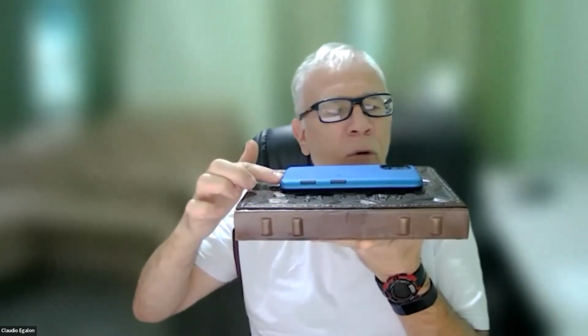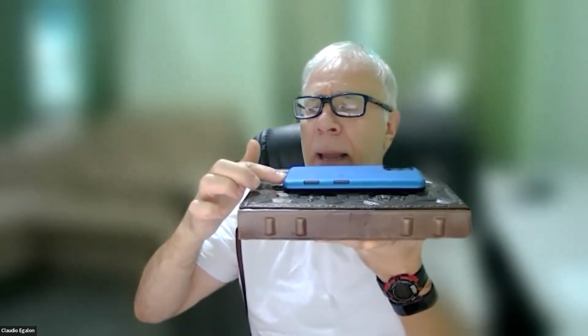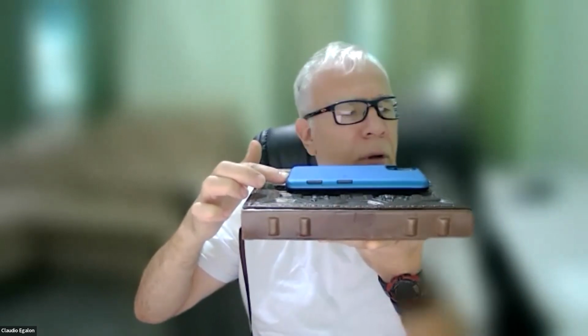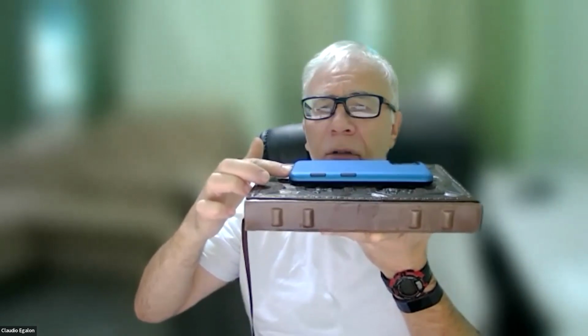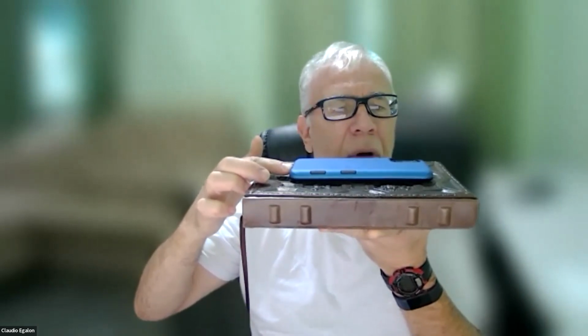If the cell phone doesn't go anywhere, that's because there must be a force acting against my applied force here. It can be a tension or even a normal force, the force that my hand is applying to the object. This force, we call it the force of friction. And because the object is at rest, we call it the force of static friction.